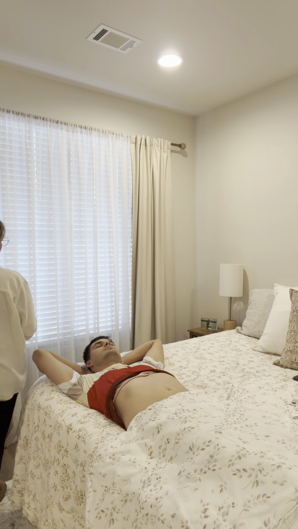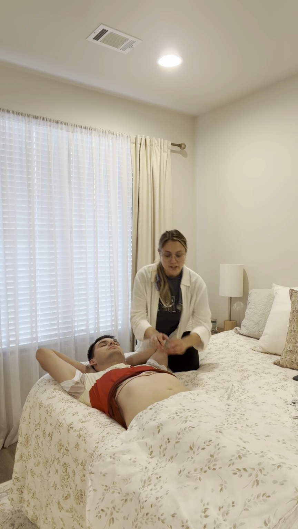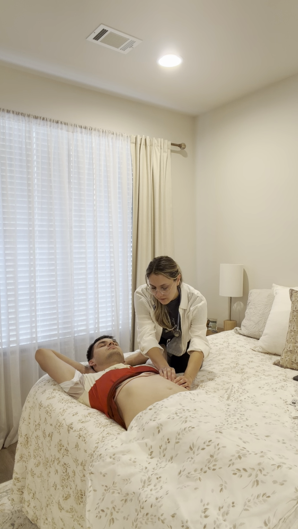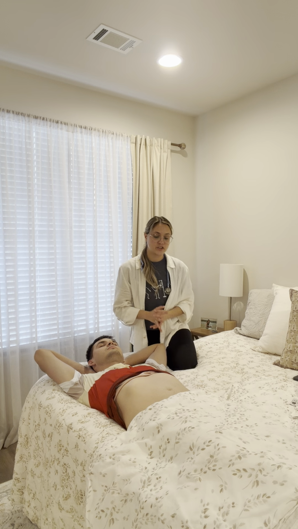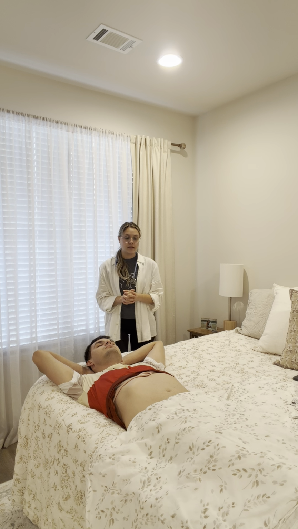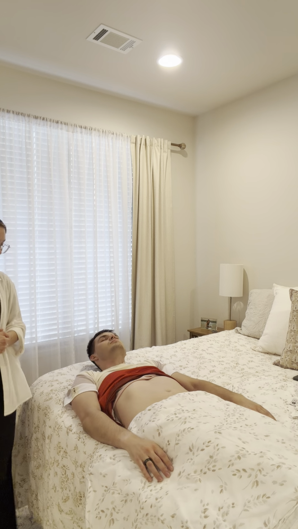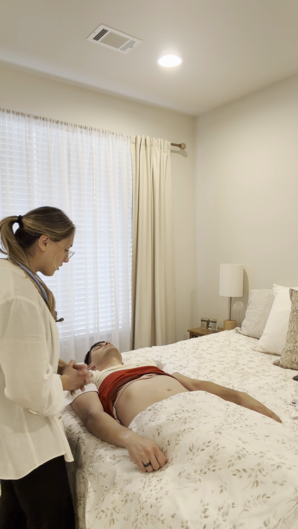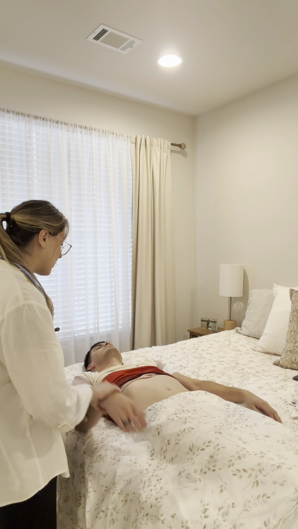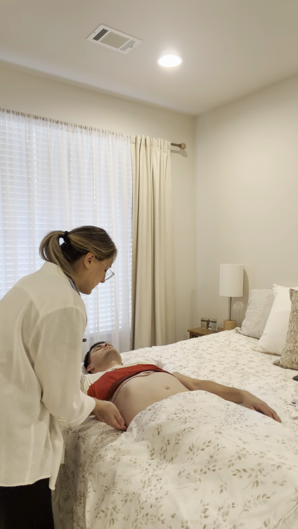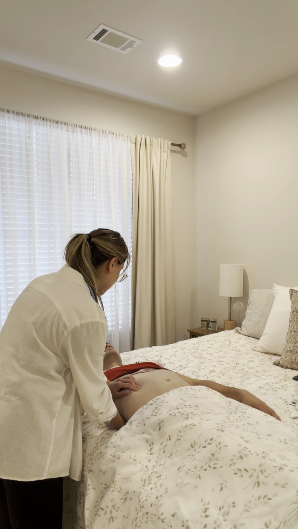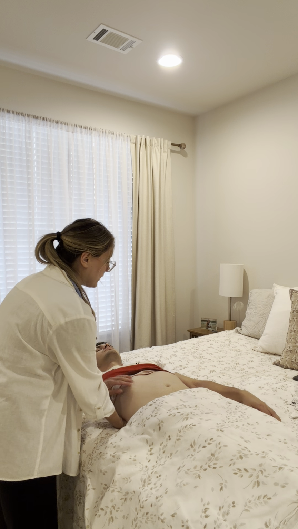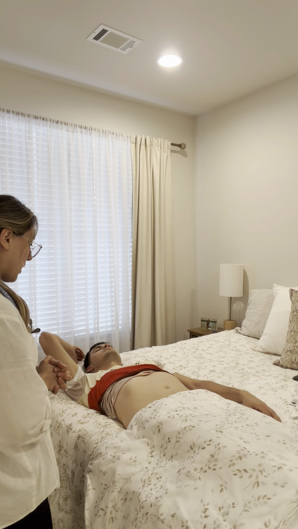I'm going to palpate the liver edges, so take a deep breath for me and slowly let it out. Okay, liver edges are non-palpable and they don't descend below the costal margin. I'm going to assess your spleen. Okay, take a deep breath for me. Spleen is not enlarged and non-palpable.